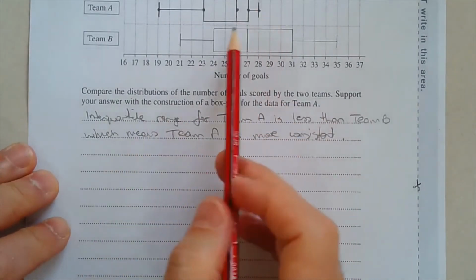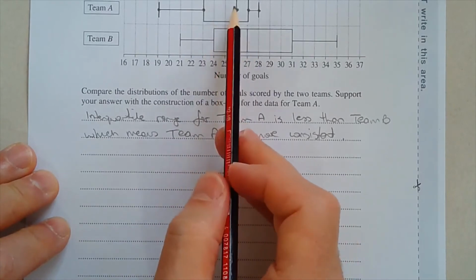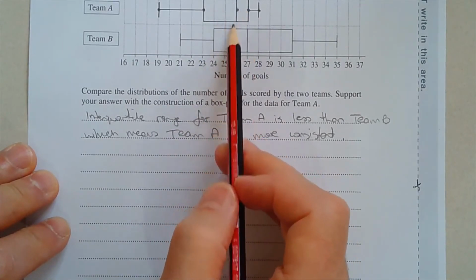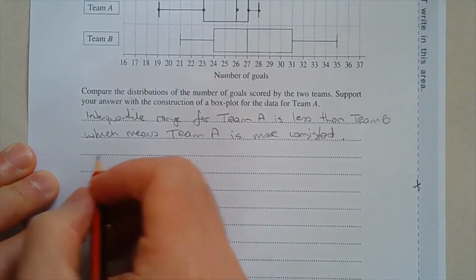Next thing to note is the positioning of the two boxes, including their medians. Team A's box, with its median, is lower than the box for Team B.